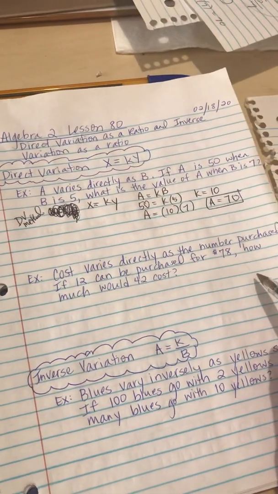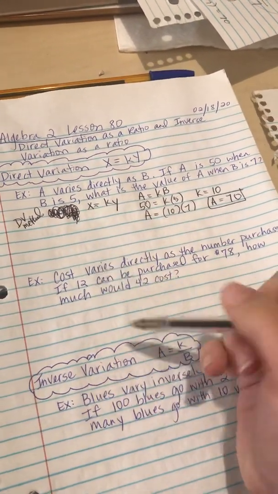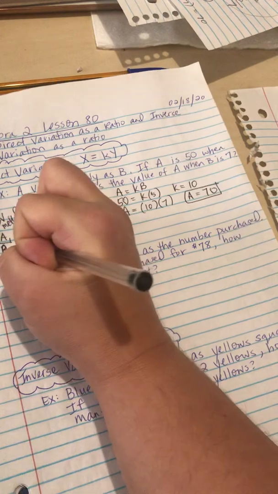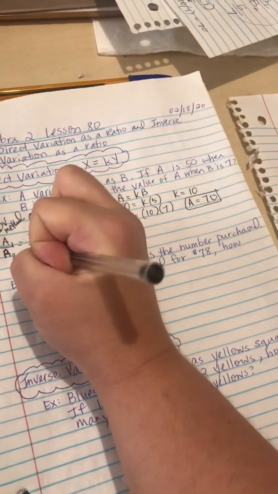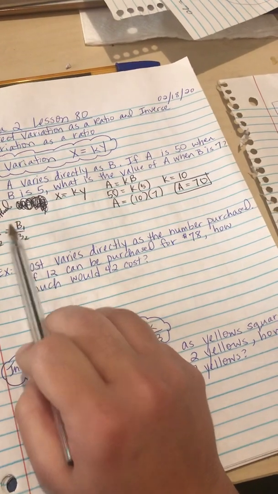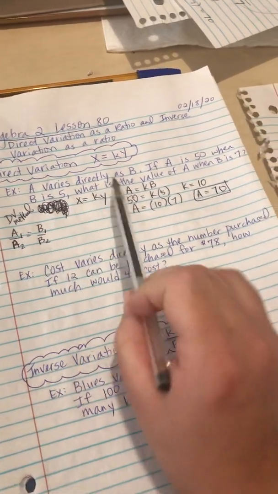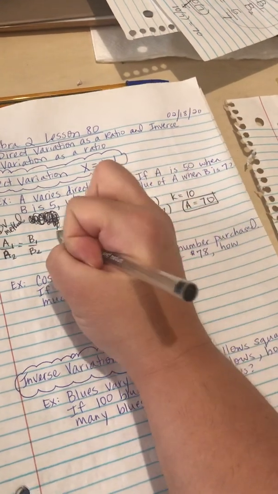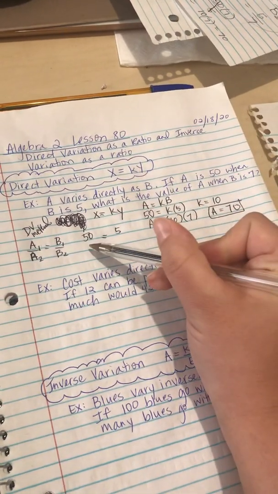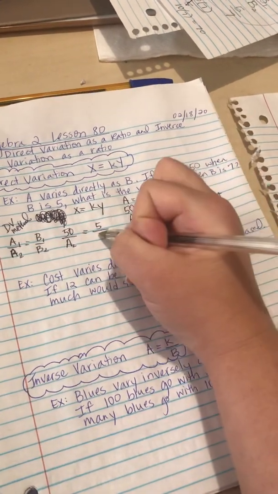They want us to use the equal ratios method this time. So when we were doing direct variation, your equal ratios are A1 over A2 equals B1 over B2. So your original A value and your original B value are both on top, and then the second set that they give you, those would be your A2 and your B2. So in this case, our A1 is 50, and our B1 is 5, and then our A2 we don't know, and our B2 is 7.